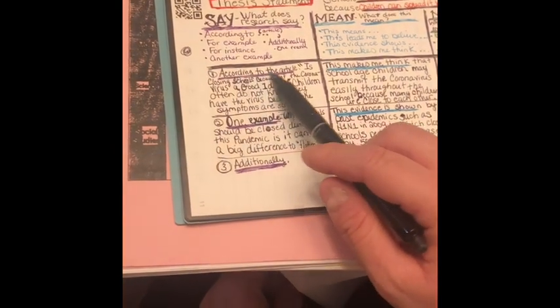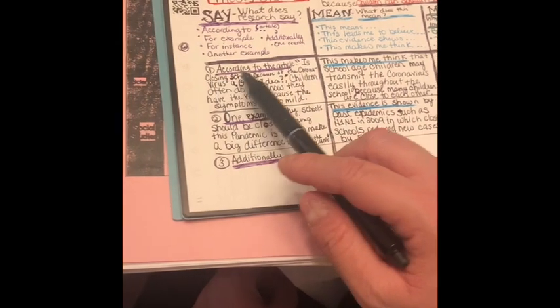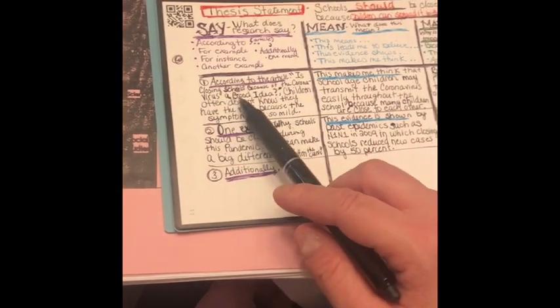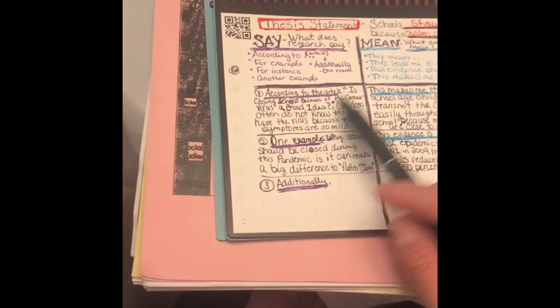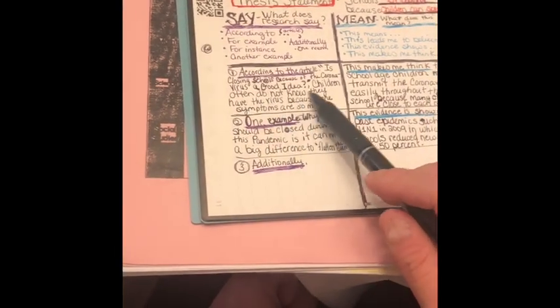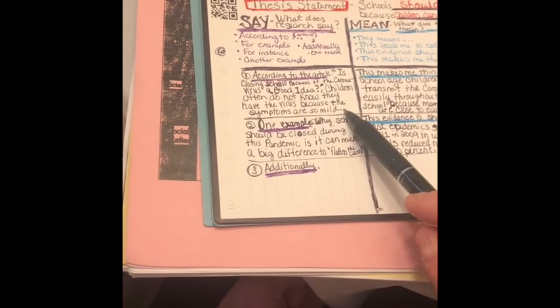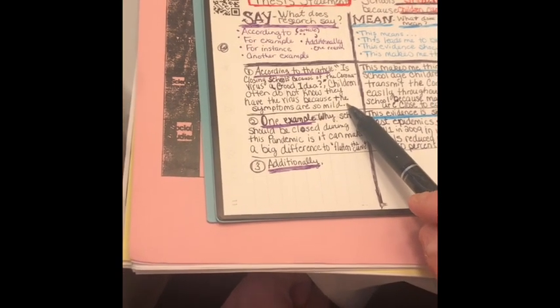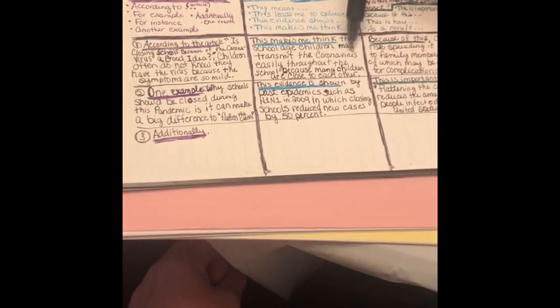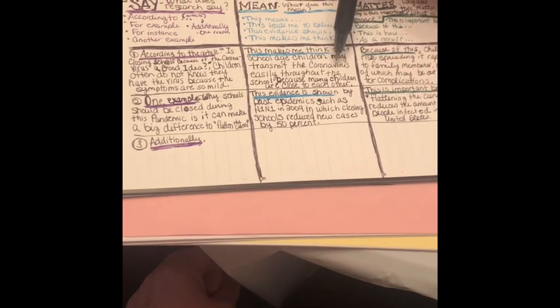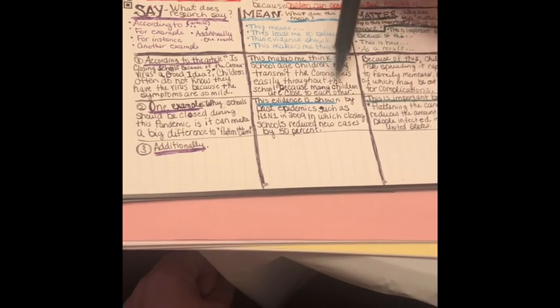So according to the article, is closing schools because of the coronavirus a good idea, which is one of the resources I sent you, children often do not know they have the virus because the symptoms are so mild. Then you have your mean. This makes me think that school-age children may transmit the coronavirus easily throughout the school because many children are close to each other.